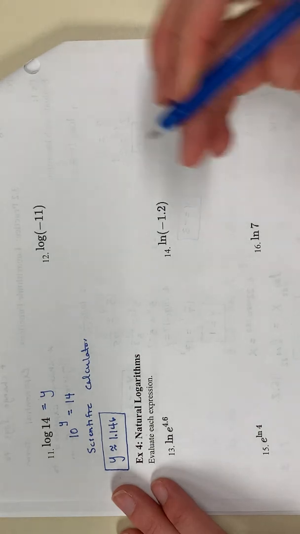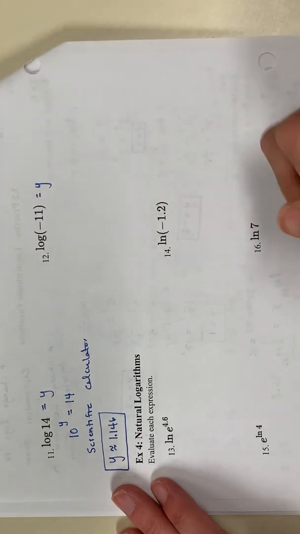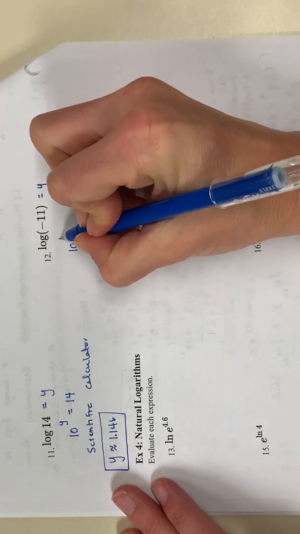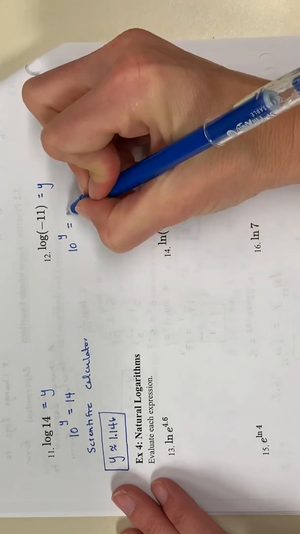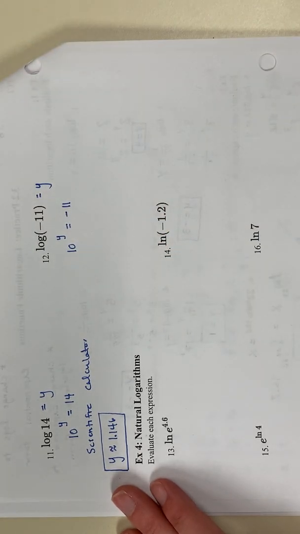Okay, number 12, again, logarithmic form. So set this equal to y. There is no base, so it's the common log base 10. I have 10 to the y power is equal to negative 11. Now, once again, 10 to the first power is 10. 10 to the second power is 100. Now, if I go negative, 10 to the negative first power is 1/10. So I'm sitting here trying to figure out how I could find y.